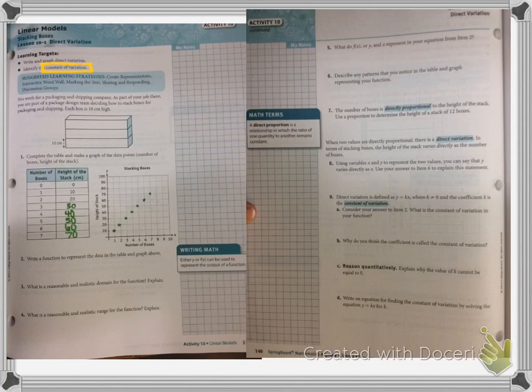Then you should have graphed it. If you were to connect your dots, what do you notice the line would be? It's going to be linear, so do that, please. Because the more boxes you have, the height would increase. It is linear.